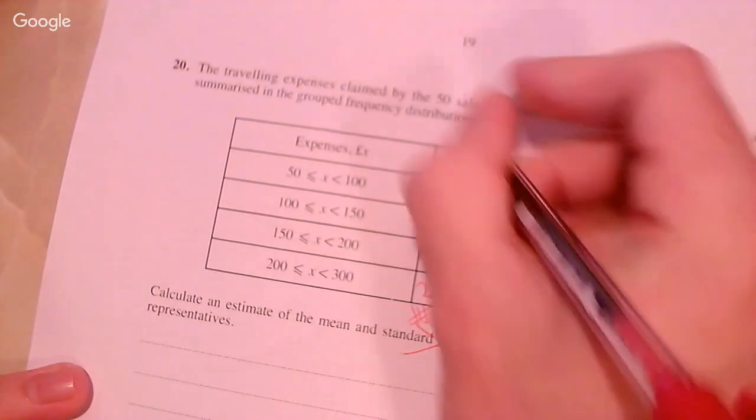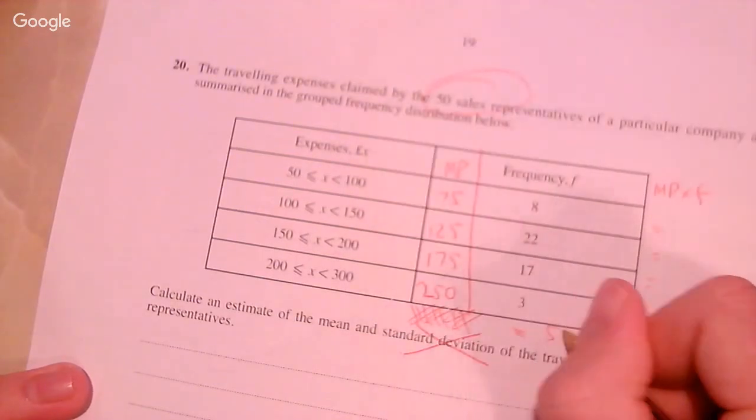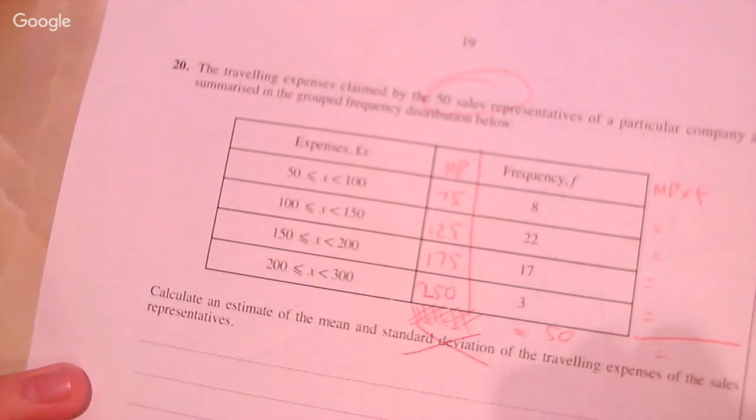So add together your frequencies. It probably tells you in the question how many there are, 50. Here would be whatever that is. So then you do whatever this answer here is divided by the 50, and it would be your estimate of the mean.